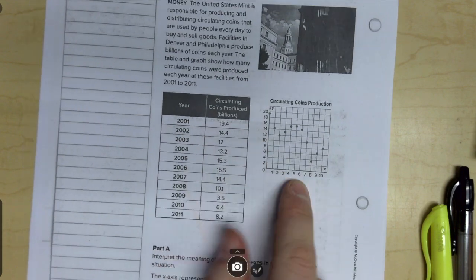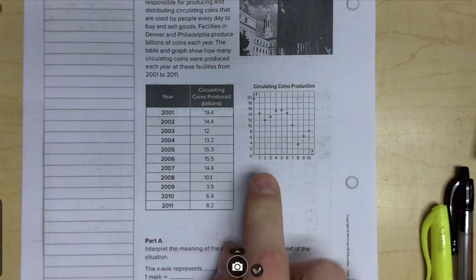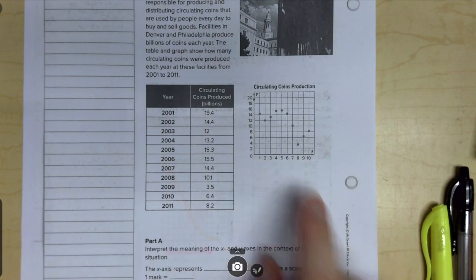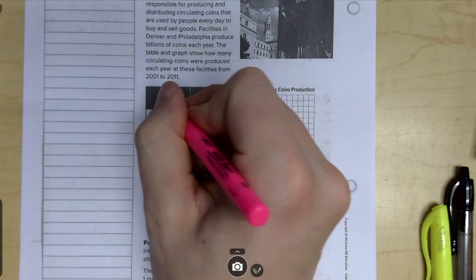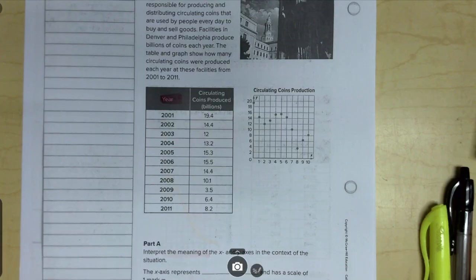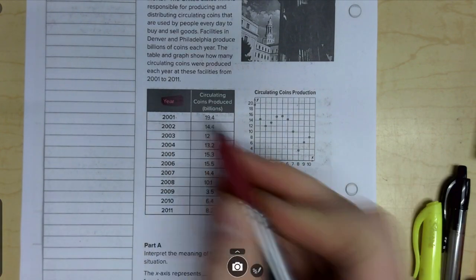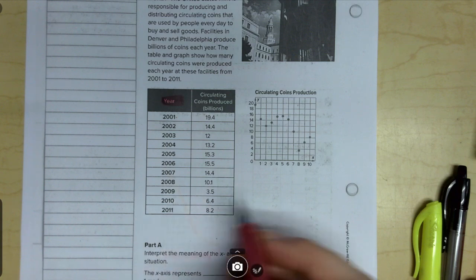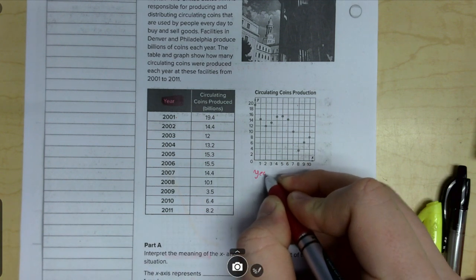Now, they don't give us labels, but let's take a look. So we have years starting at 2001, but if we look at our x-axis, and we're going to keep going with typically, the first column will be our independent. So if that's the case, our years go from 2001 to 2011. We have 10 spaces over here, so this must be years since.